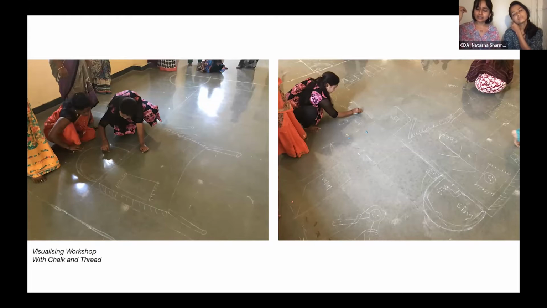So taking a leaf from that, we thought, why don't we give them chalk and thread, the tools that they're used to, they're familiar with, and let them visualize the spaces through those tools. And this is what happened: the moment they saw that, they were able to visualize at that scale. They could draw, okay, this much space we want, this is what we want, this is what we don't want.